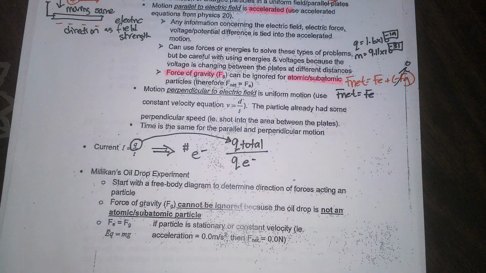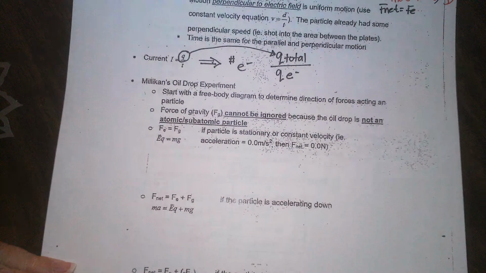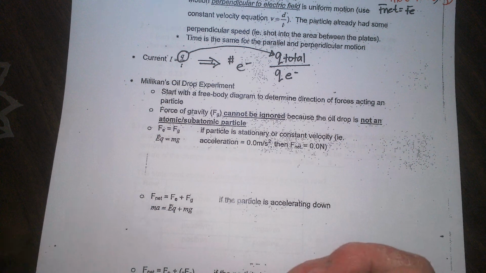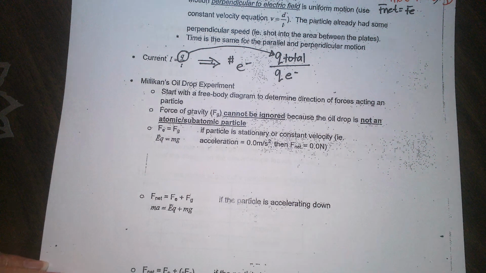Last thing that we learned was Millikan's oil drop experiment. So you always start with a free body diagram to determine the direction of the forces acting on the particle. We cannot ignore the force of gravity because it's not a subatomic particle. An oil drop, it's like sucking up 5W30 into an eyedropper and then squeezing out a drop. It's that same thing. It's not subatomic, so we can't ignore gravity.